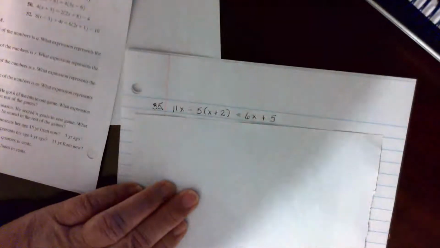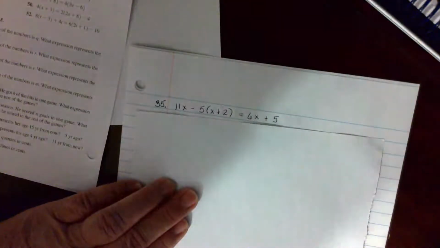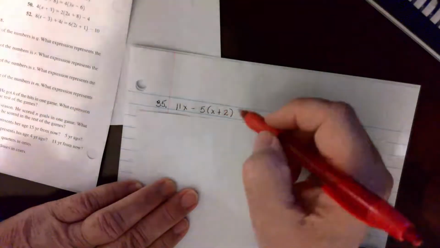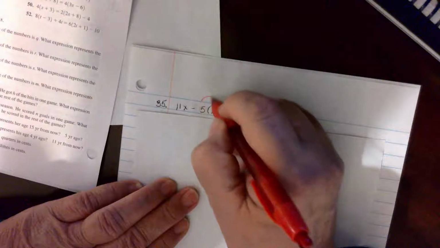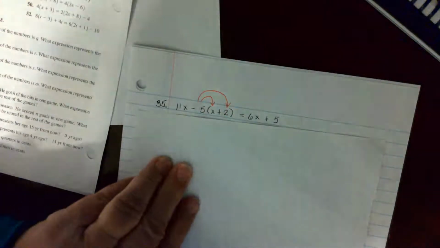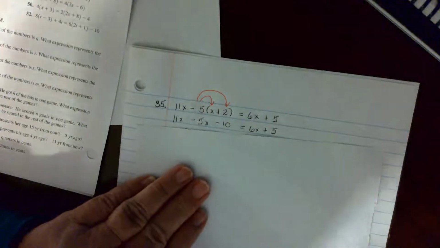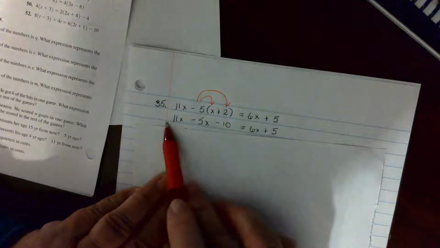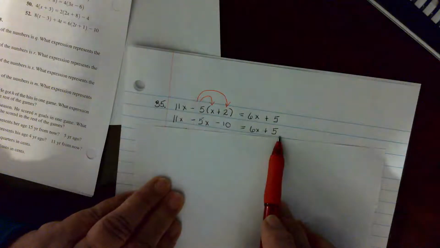Moving on to number 35. Again, I have some parentheses here I need to clear up. So I'm going to multiply negative 5 times this x and negative 5 times this 2. And when I do, I get negative 5x and negative 10. Everything else stays the same.